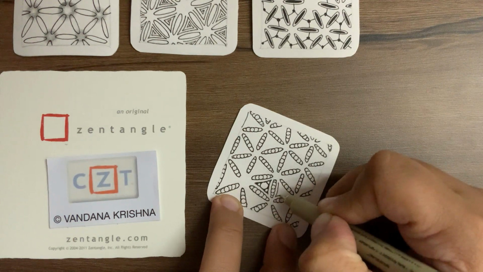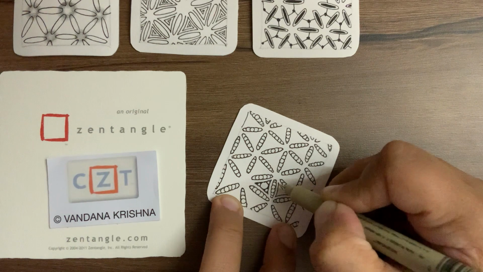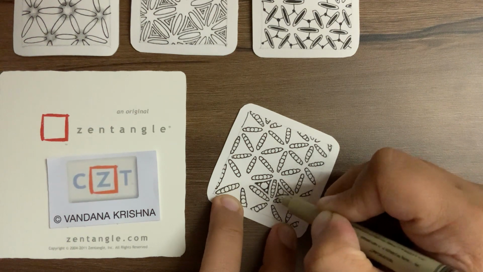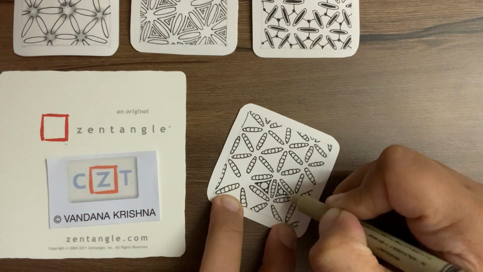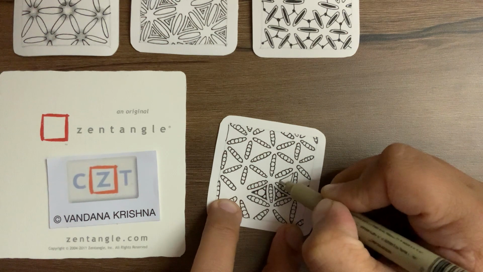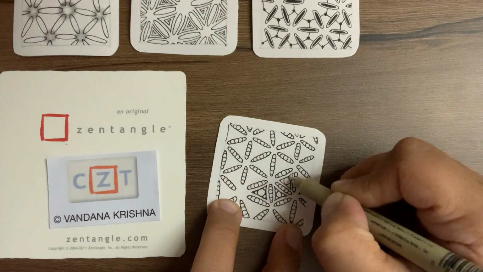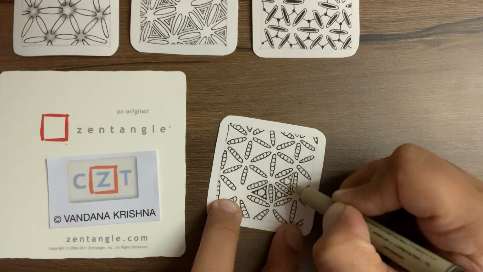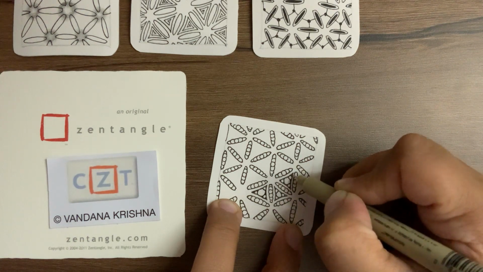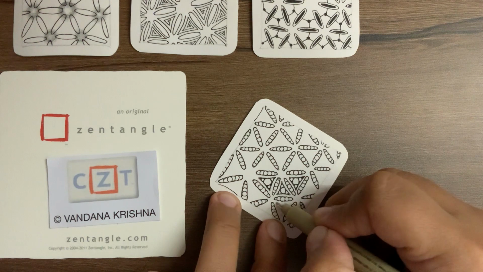So this is what we are going to do in all of these little spaces in between the rice grain shapes. So add in a triangle and smoosh in a couple of orbs and ink in the tiny little corners.